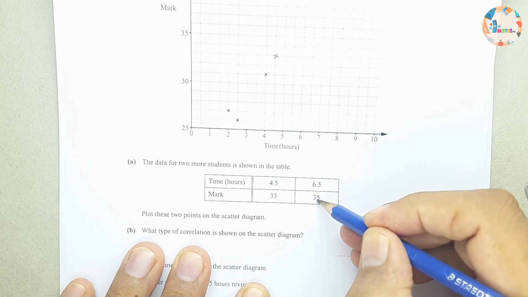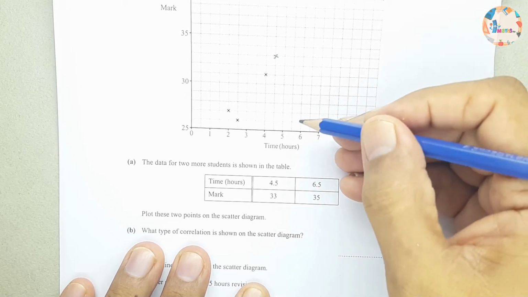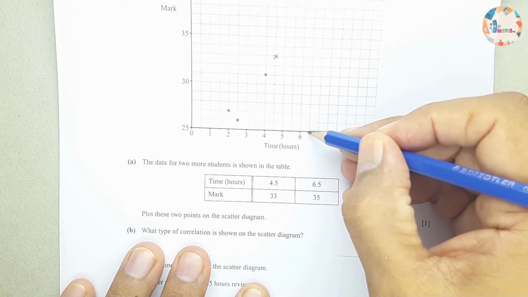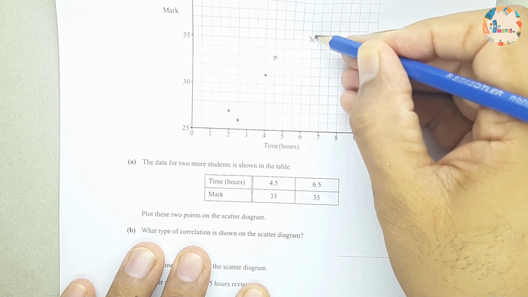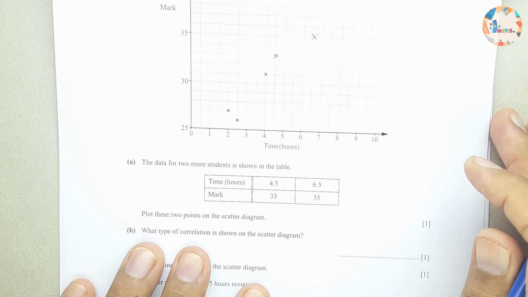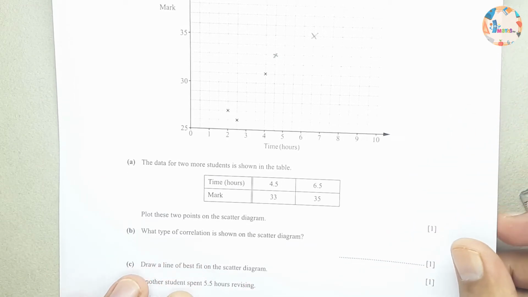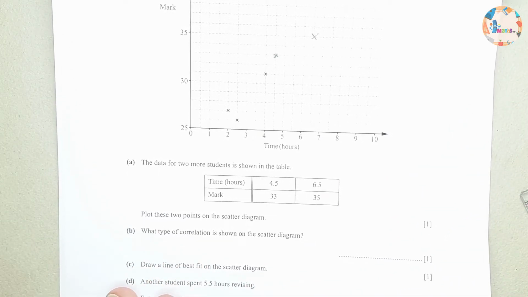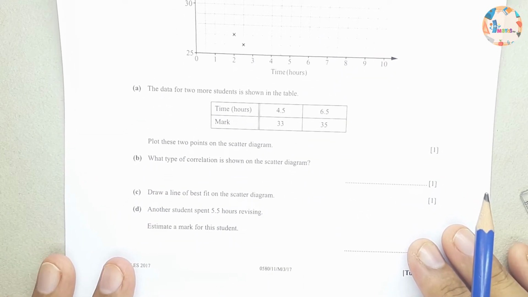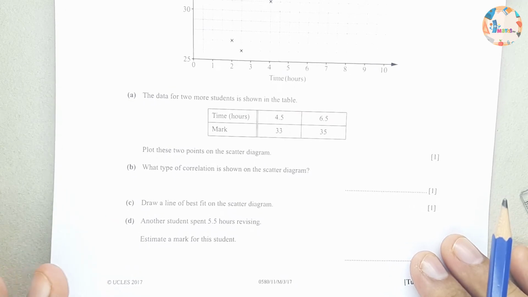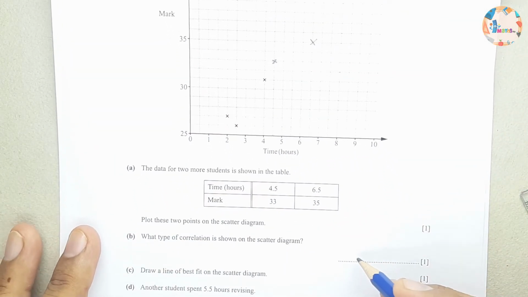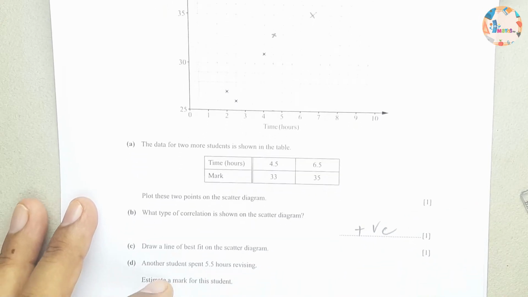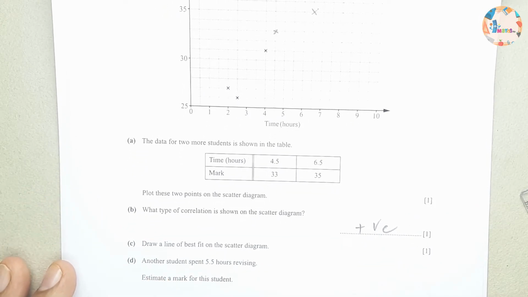And the second is 35, 6.5 and 35. 6.5 is this one, and 35 is this mark. So we can put cross over here. So these 2 points we have marked, and which was requirement for part A. Part B is saying what type of correlation is shown. So if you see, these are like going upwards, which is positive correlation. So we can write here positive.